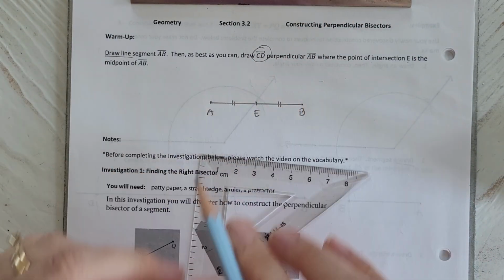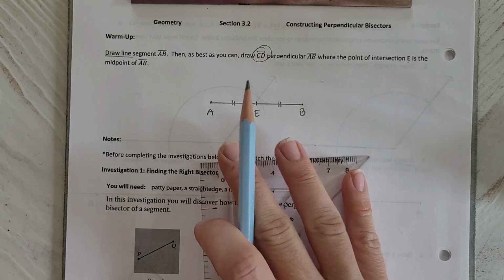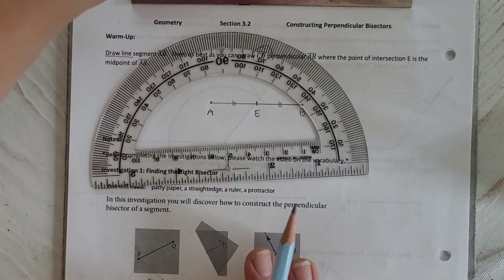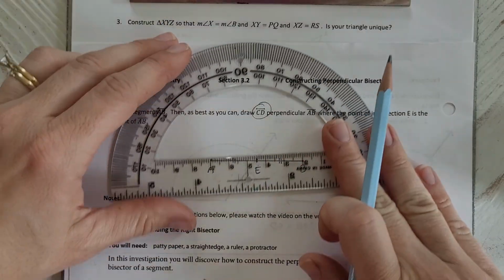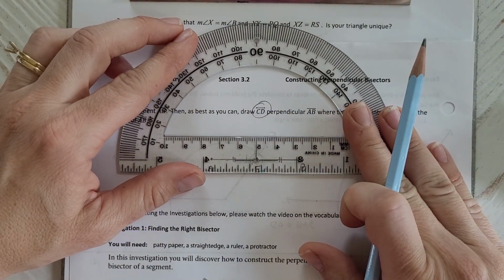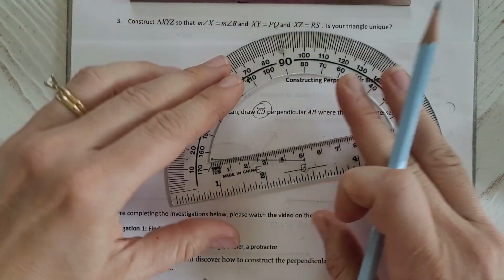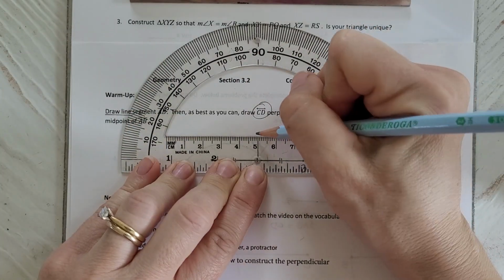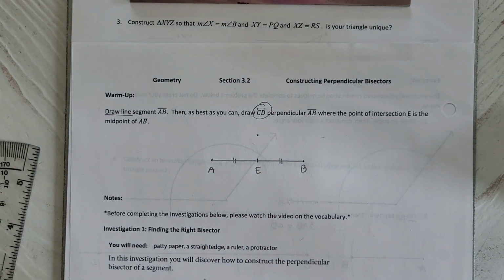And then because I want it to be perpendicular, what I'm going to need to do is use my protractor. I'm still with the large one. So let me reconfigure this. I'll put the protractor the right way. And it looks like this is 90 degrees.